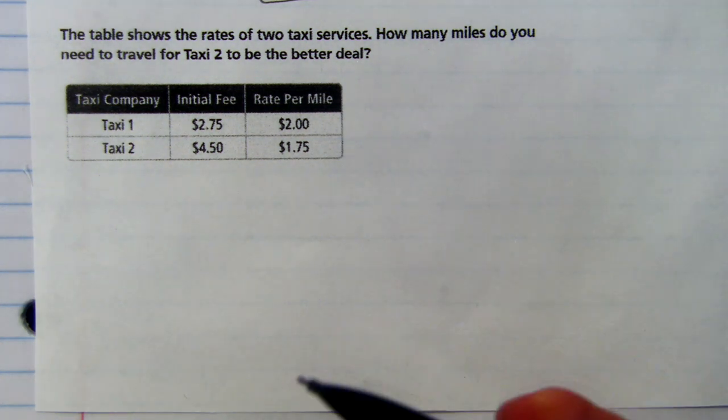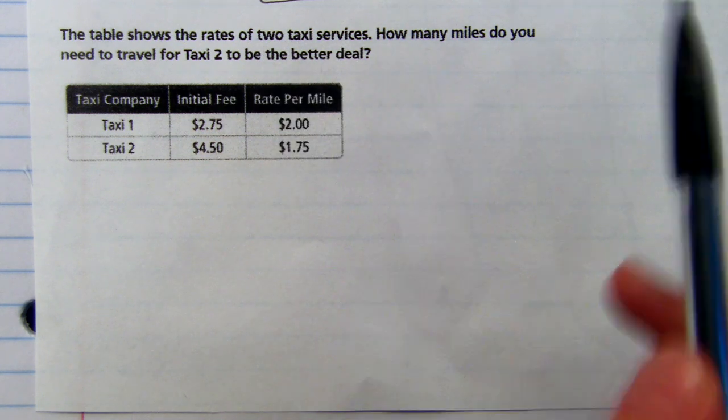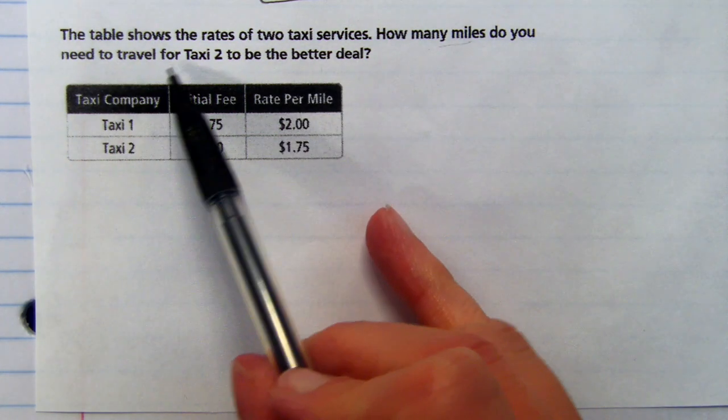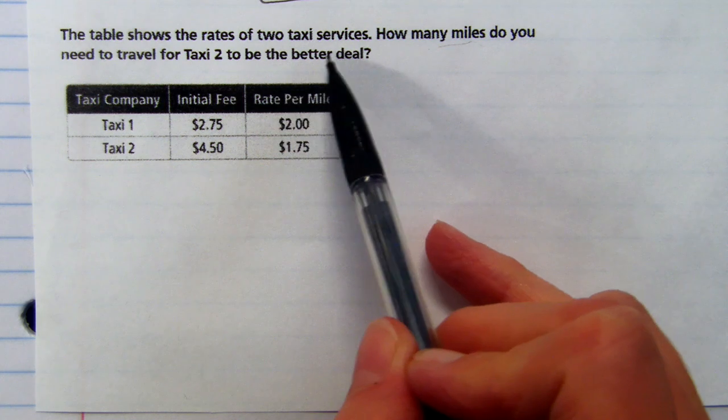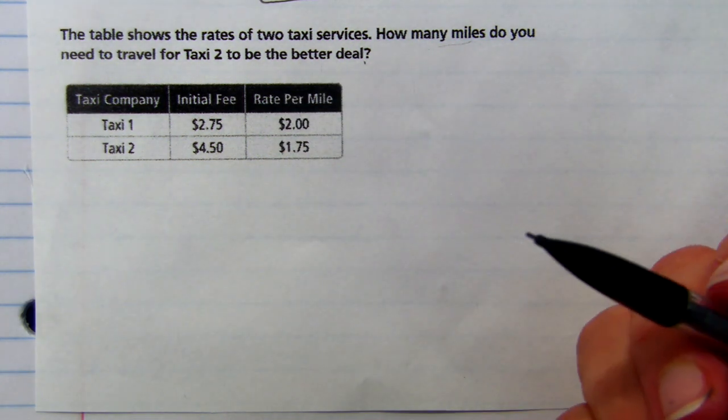Okay, but here we go. Pretend Lake City has taxis. Who knows? The table shows the rates of 2 taxi services. How many miles do you need to travel for taxi 2 to be the better deal? Okay, so we're kind of doing the same thing and seeing where they're equal.